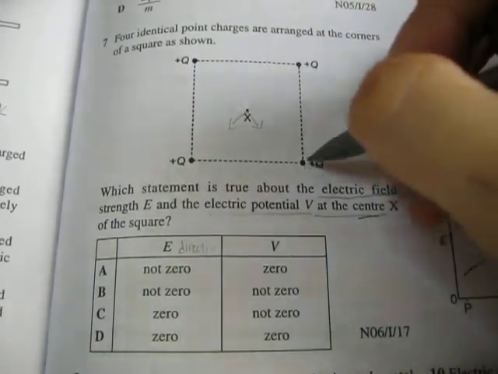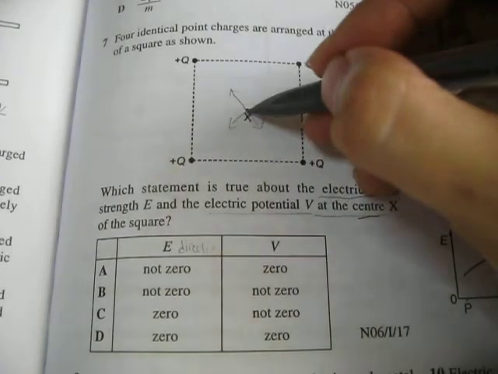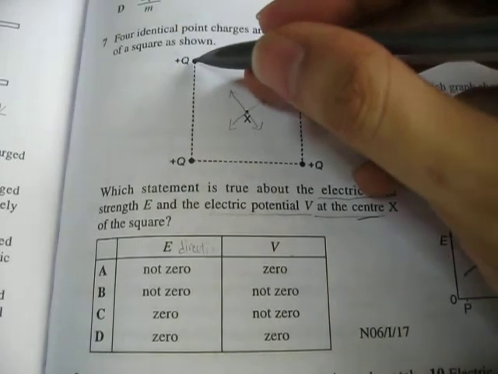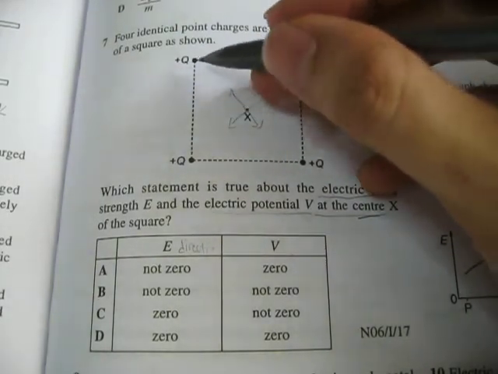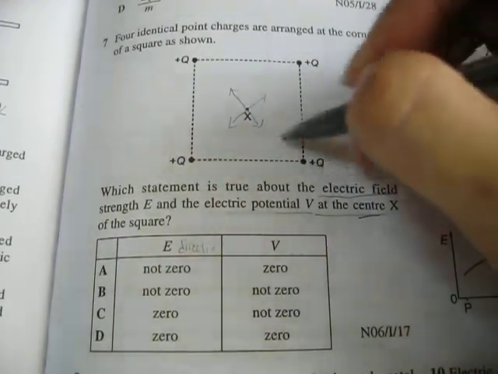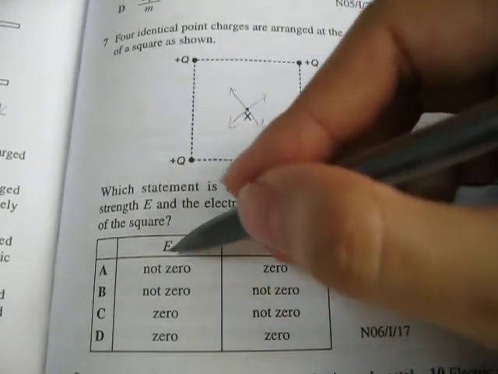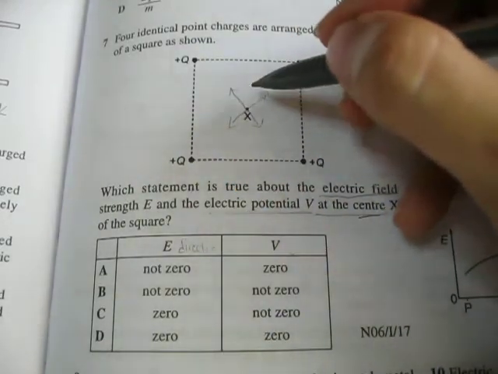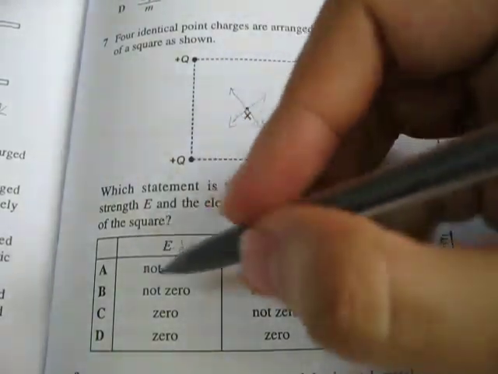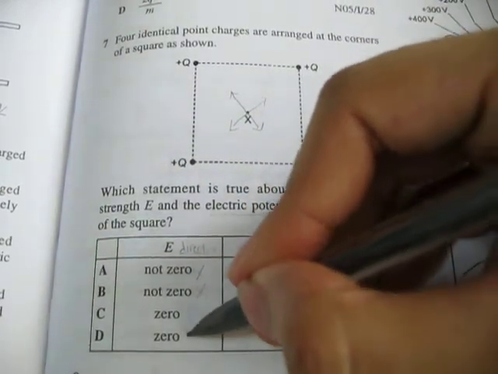The force from the third charge will be in this direction, and the force from the fourth charge will be in this direction. Notice these two forces cancel out. The force by this charge on the test charge will be cancelled out by the force from the third charge. So these two cancel out, these two cancel out. Therefore, even though all of them have the same magnitude, because they have different directions, the electric field will cancel out. So this will be 0. So A and B cannot be the answer, only C and D.